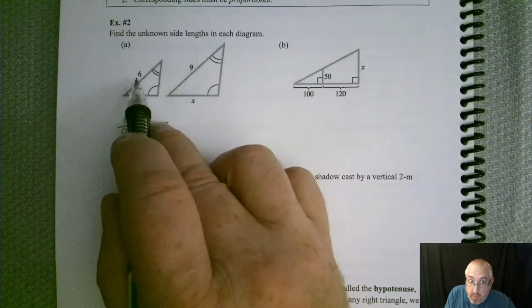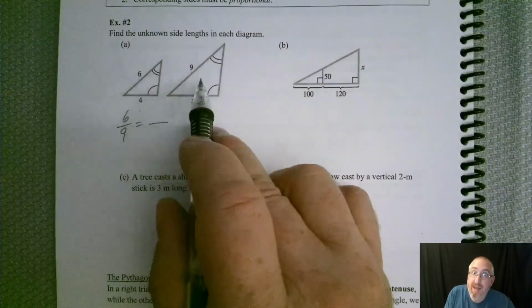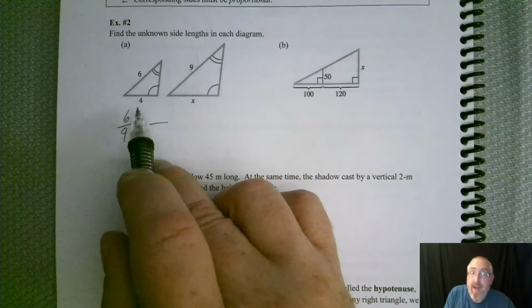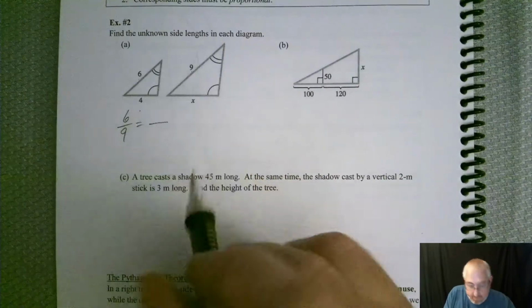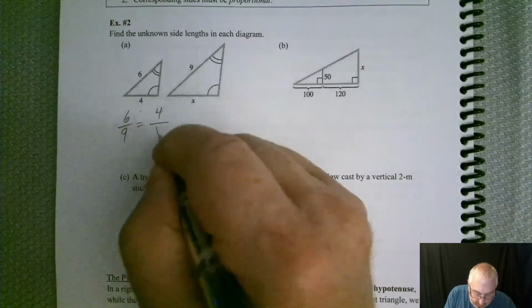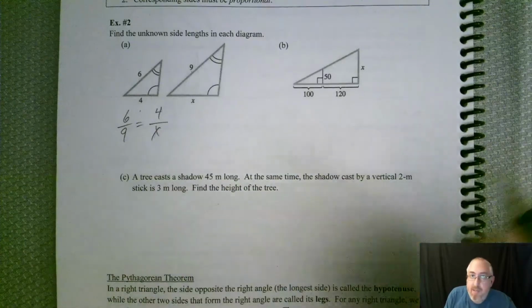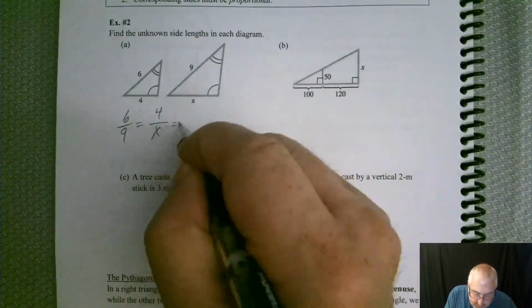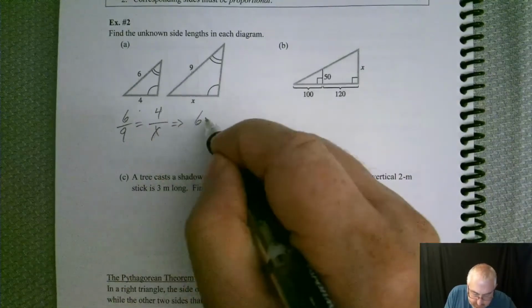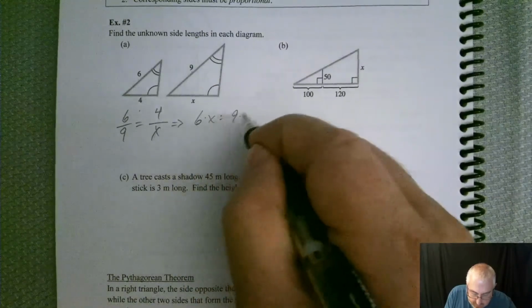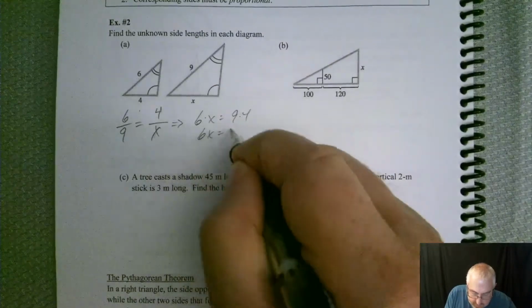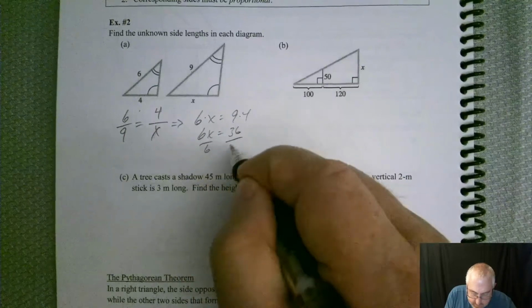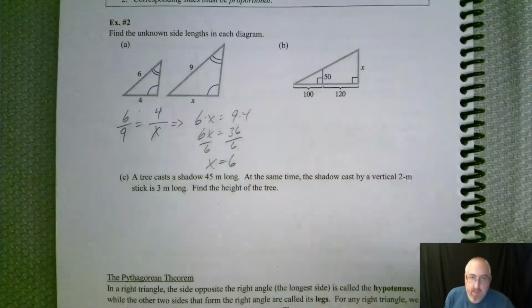If you started with this one first and then went to this one, you're going to start back with this one and then go back to the second one. So it would be 4 over x. And now it's just a quick cross multiply and divide. So you got 6 times x equals 9 times 4. 6x equals 36. So x equals 6.